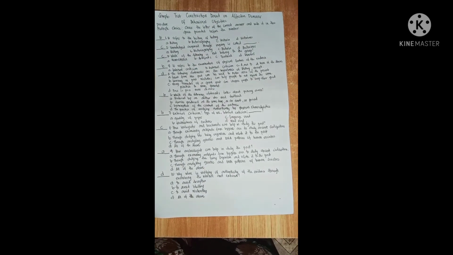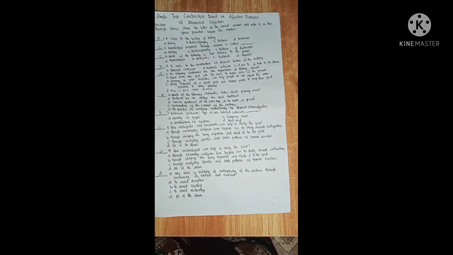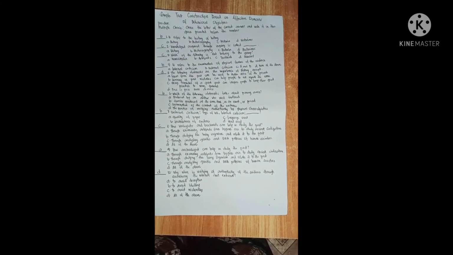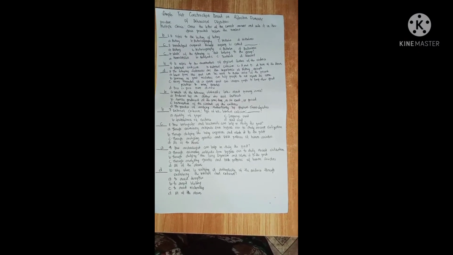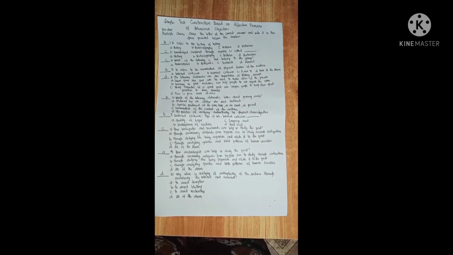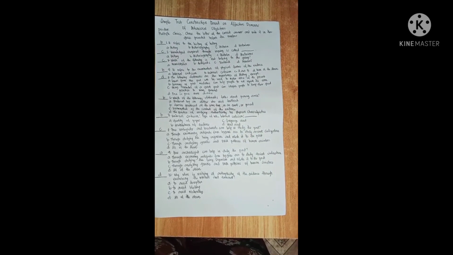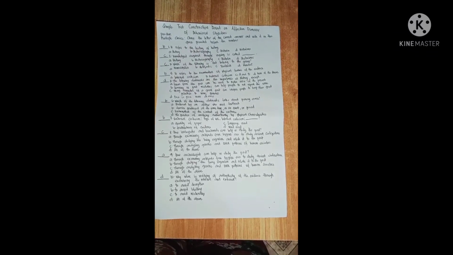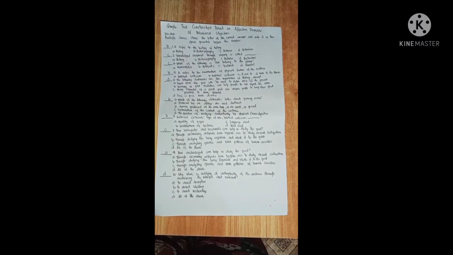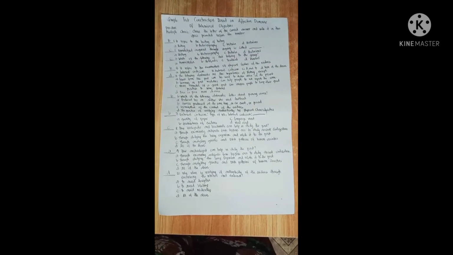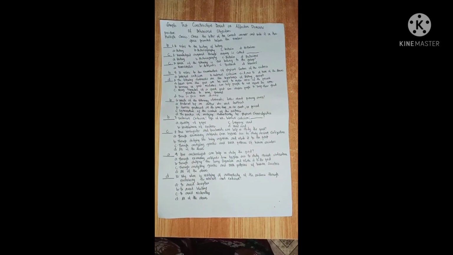Question number 9. How can archaeologists help in studying the past? A. Through examining artifacts from a bygone era to study ancient civilization. B. Through studying living organisms and relating them to the past. C. Through analyzing genetic and DNA patterns of human societies. D. All of the above. The correct answer is letter A.